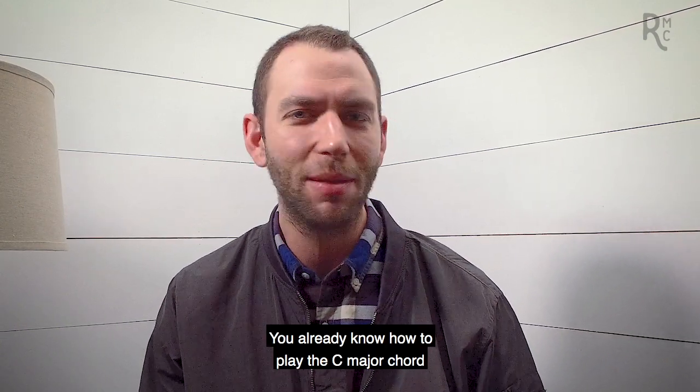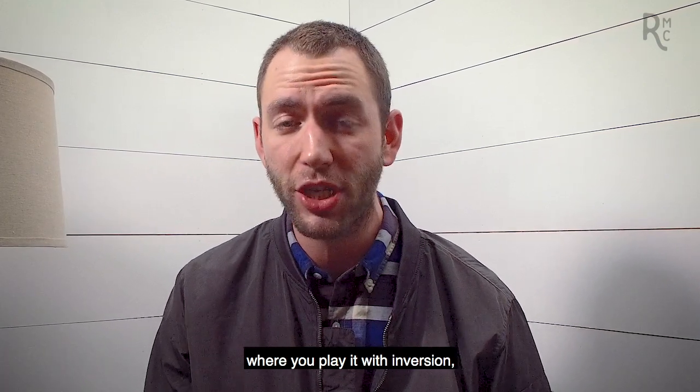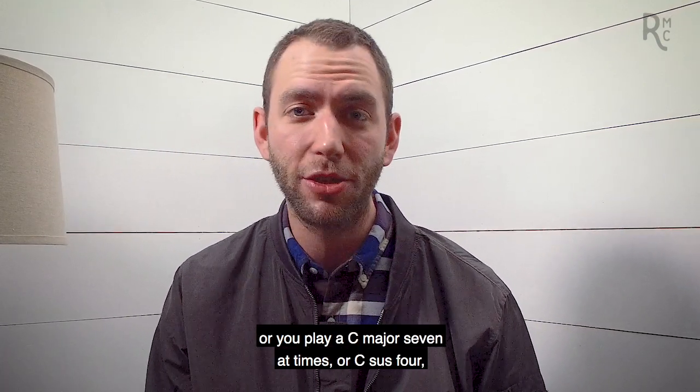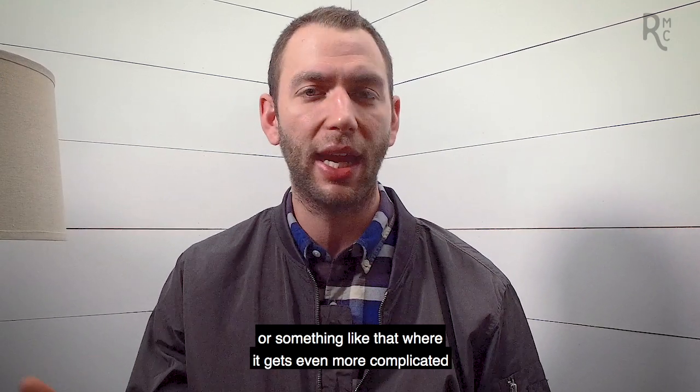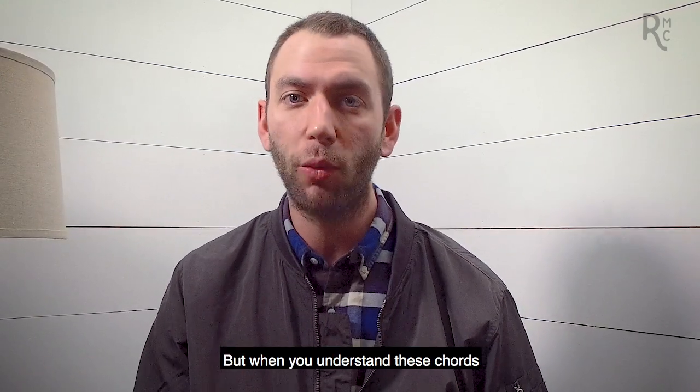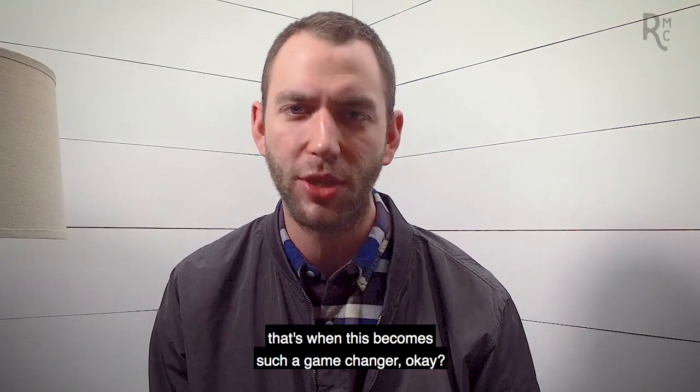You already know how to play the C major chord in that simple root position format. You probably modify it some where you play it with inversion, or you play like a C major 7 at times, or C sus4, or something like that, where it gets even more complicated than what a beginner would understand. But when you understand these chords in terms of their number, that's when this becomes such a game changer, okay?